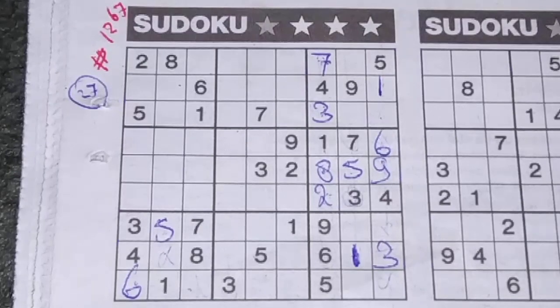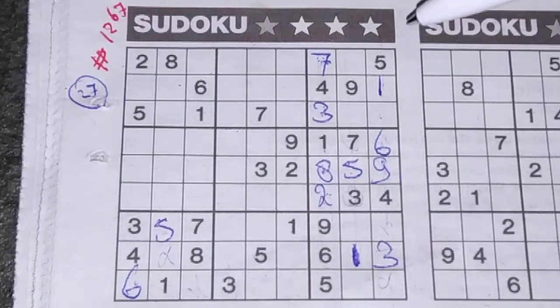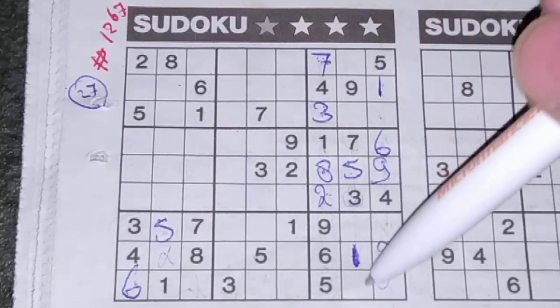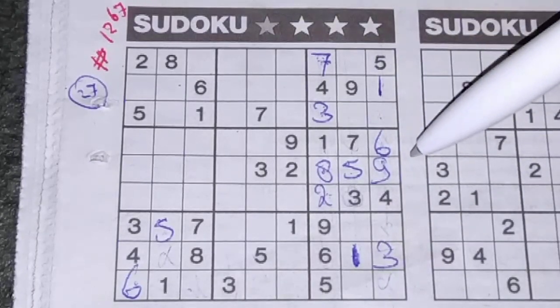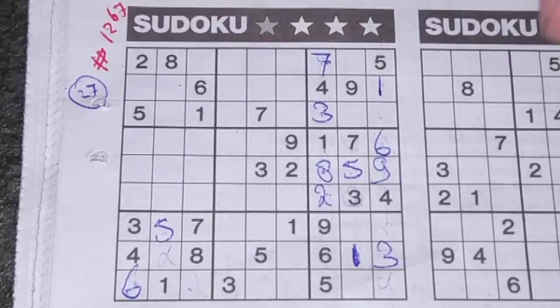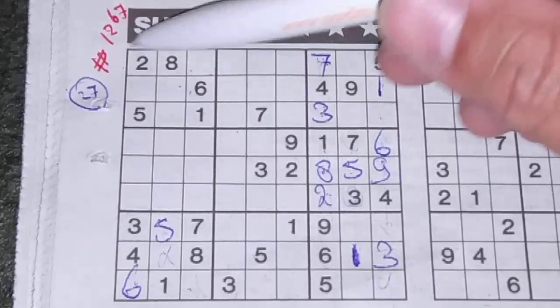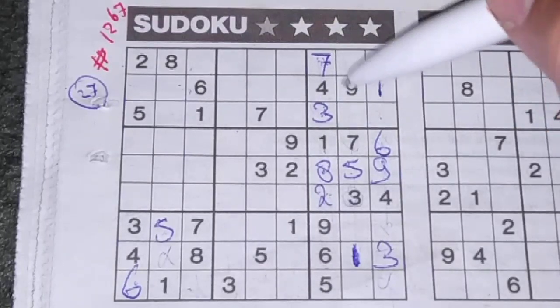How about the number? We have 4 missing numbers in this big square. 2 of those missing numbers are a 4 and a 9.